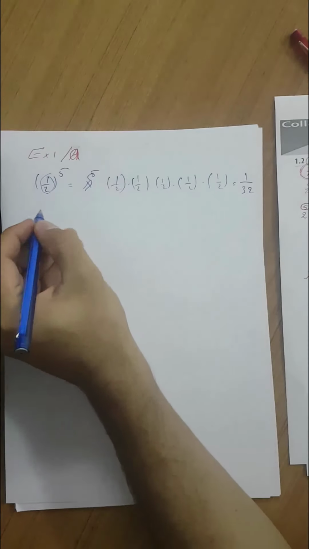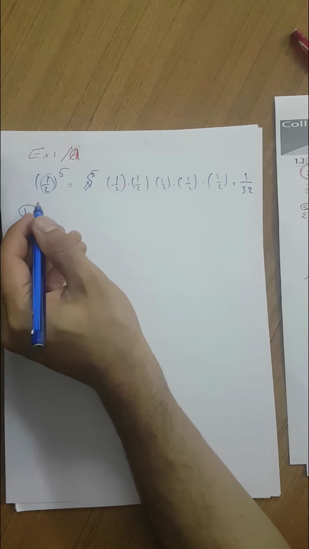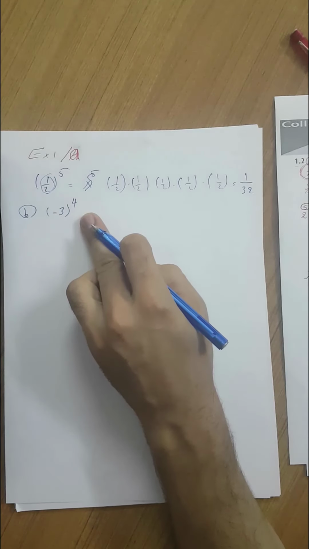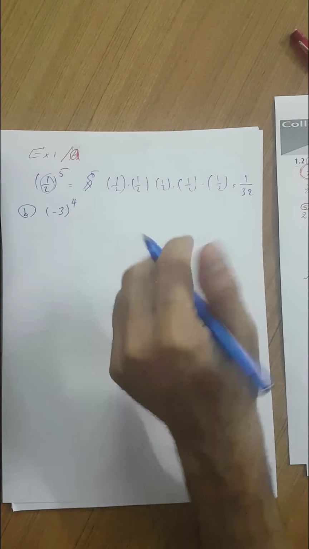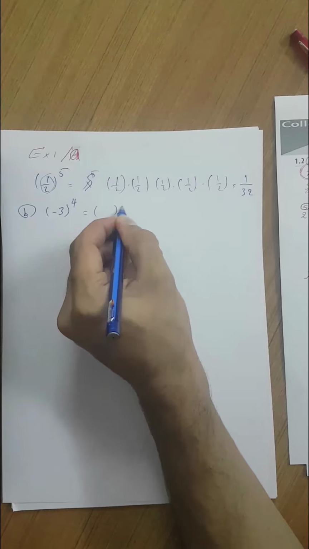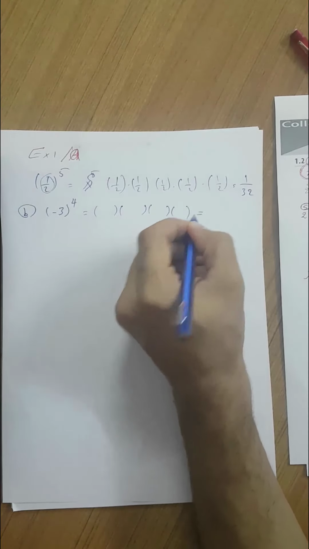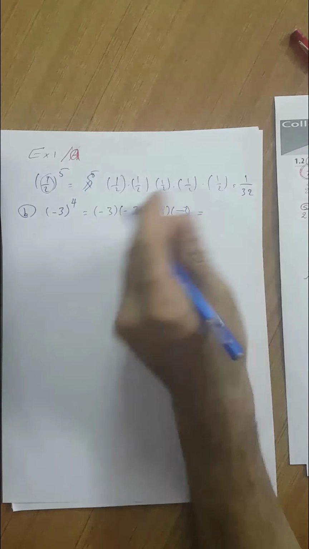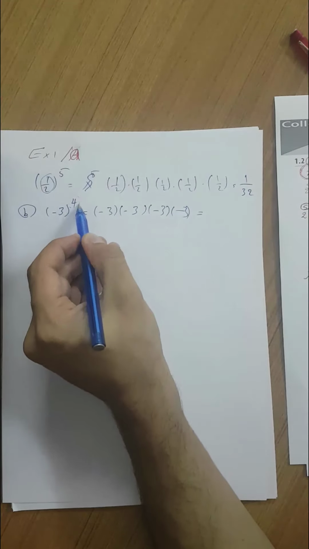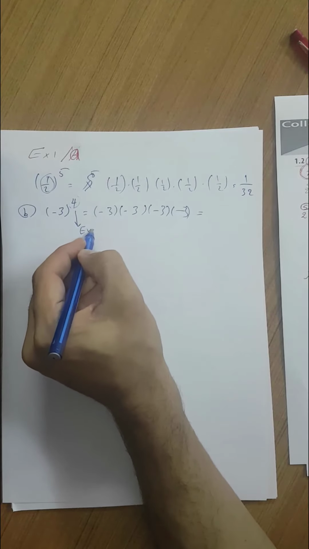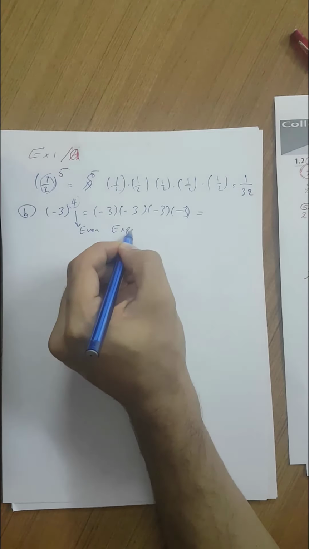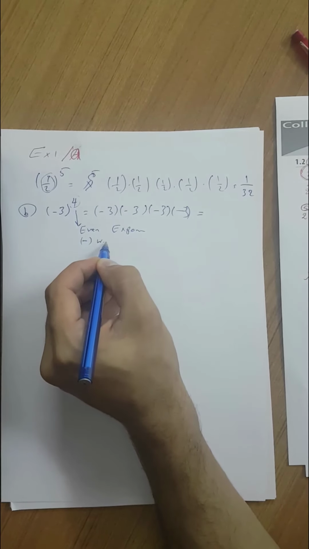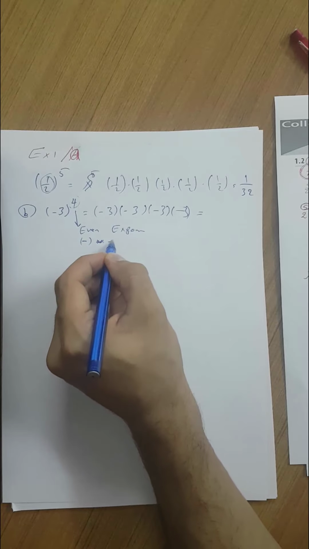So how about B, example 1, part B? We have minus 3 with the fourth exponent, so it means that we have 4 times multiplication of minus 3, minus 3, minus 3, minus 3. And you know, if we have an even exponent, the negative will disappear, will be eliminated.